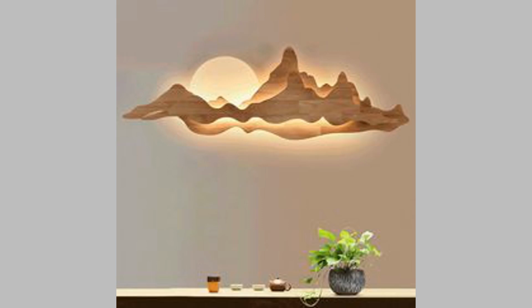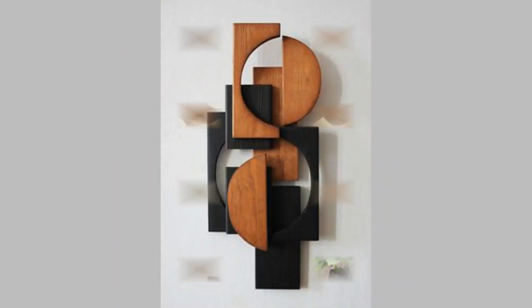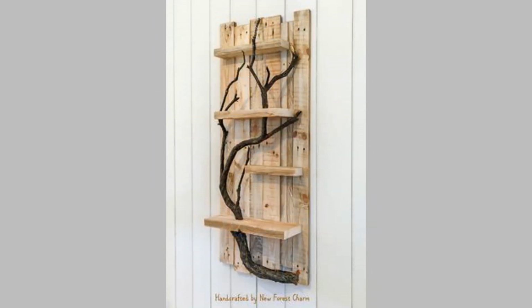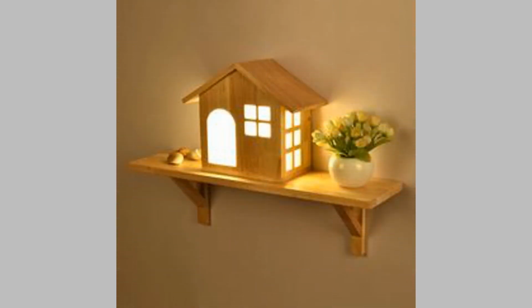Are you looking to add a touch of contemporary elegance to your home decor? Join me as we create a stunning geometric wood art piece that will transform any wall into a captivating focal point. This modern wall decoration blends the timeless beauty of natural wood with the precision of digital fabrication, resulting in a one-of-a-kind piece that will elevate your living space.